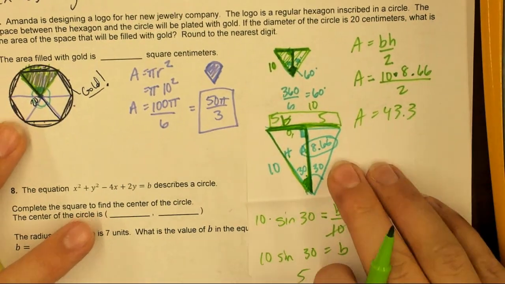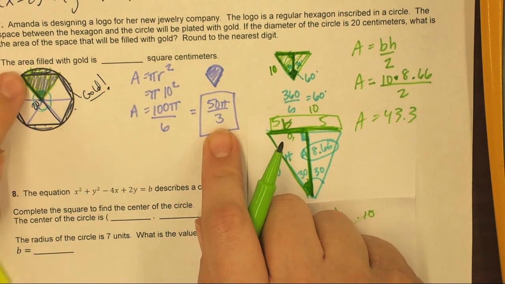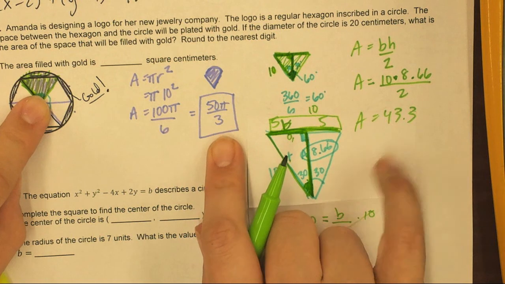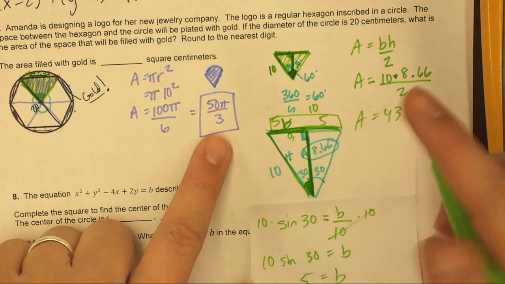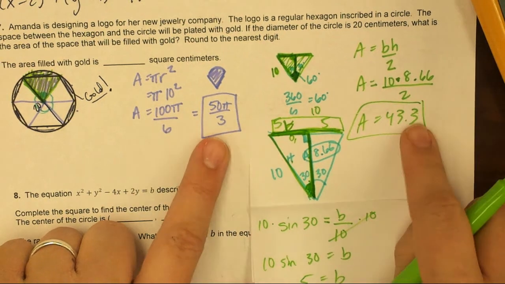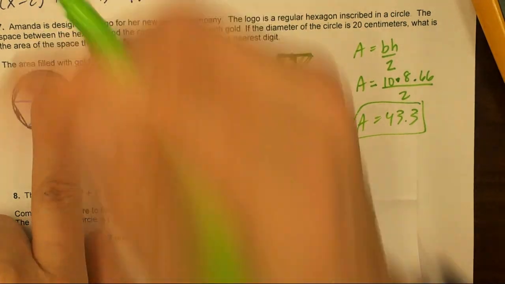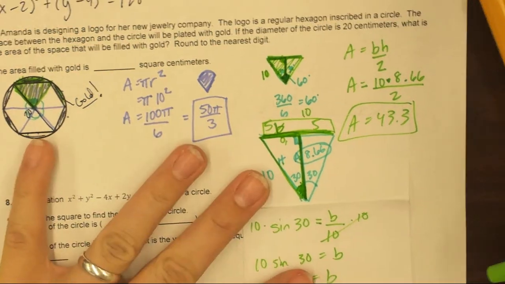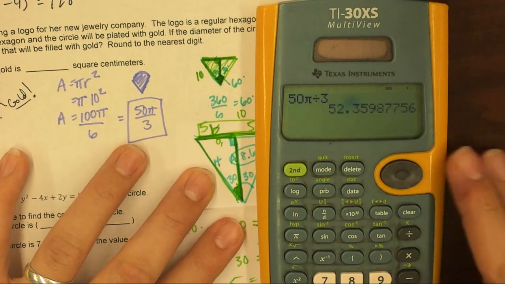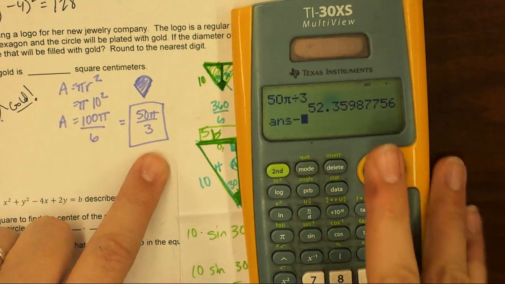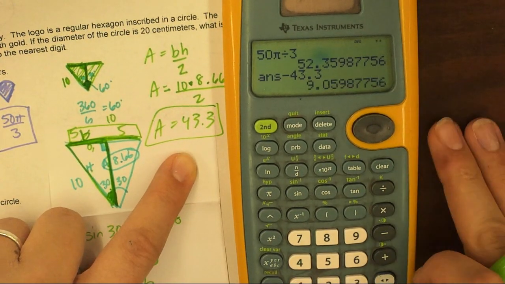So going back to this problem, we knew the area, and I didn't make it a decimal, but the area of this sector was 50 pi over 3, and the area of the triangle is 43.3. So I said if we subtract these two, we will be left with what's in gold, which is just this one little section right here. Let's do this in my calculator. I'm going to take 50 pi divided by 3, which is this. I'm going to subtract 43.3. I'm going to get this.